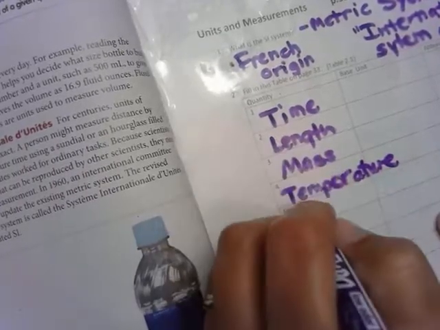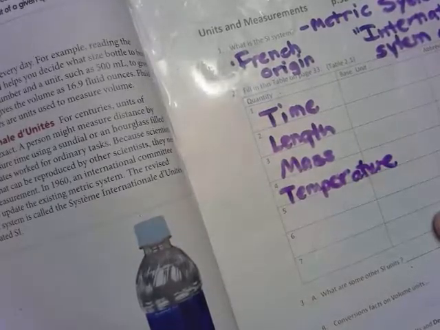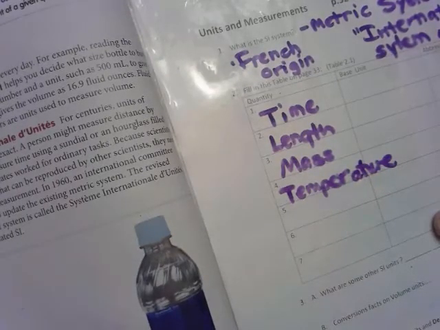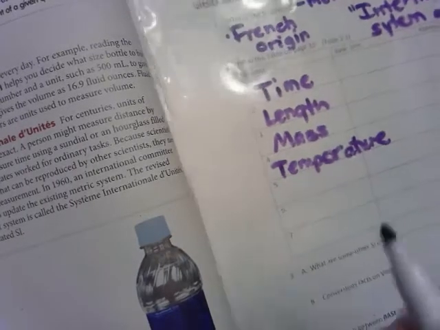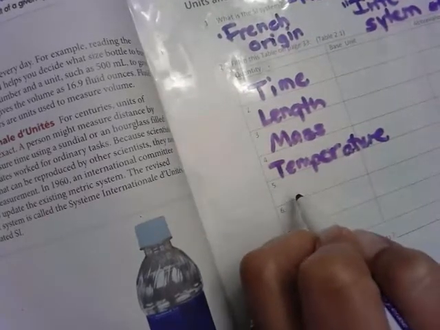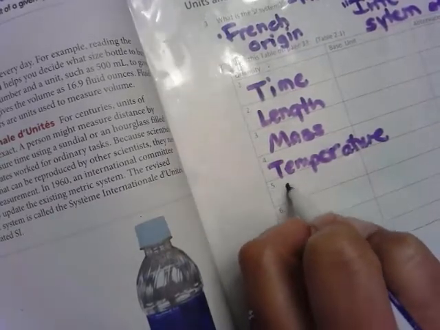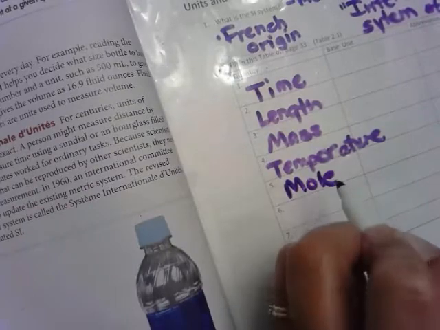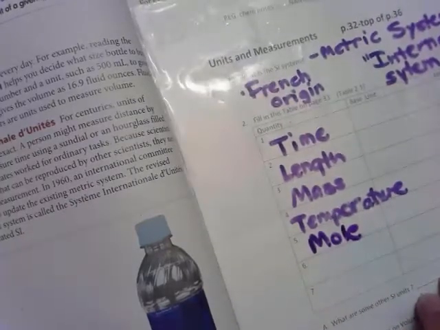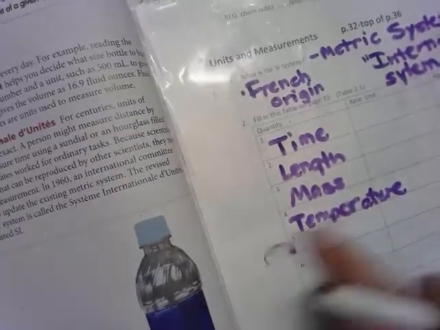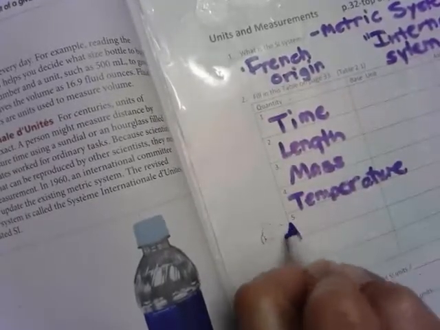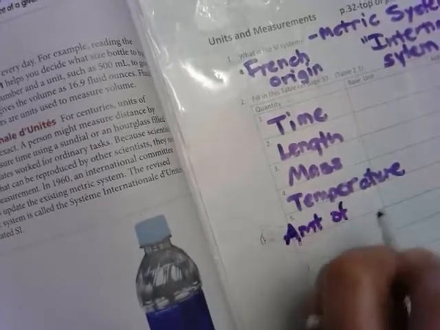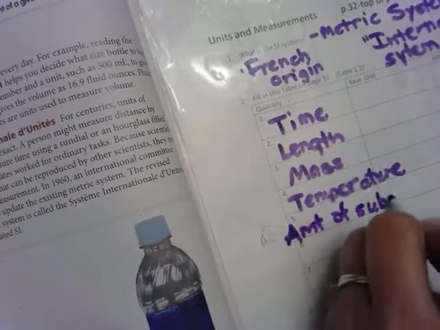I'm sure you've seen all these, talked about them a lot, and other units too that you've used in your previous science classes. But the other one that you haven't ever heard of is called the mole unit. And the mole unit is a unit for the amount of substance, actually. We're going to put amount of substance here, and we're going to call this a mole unit, okay?